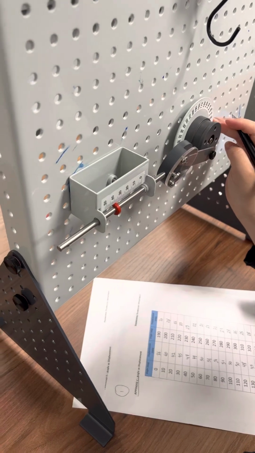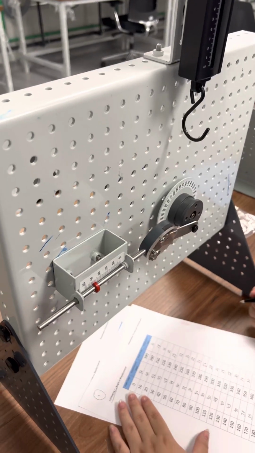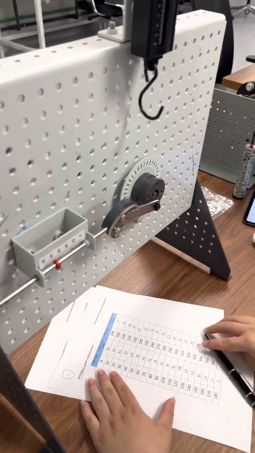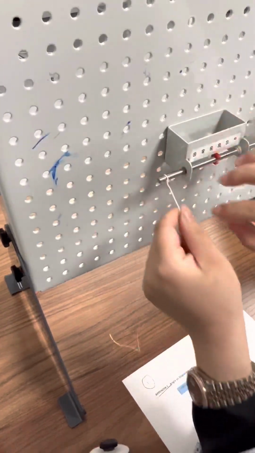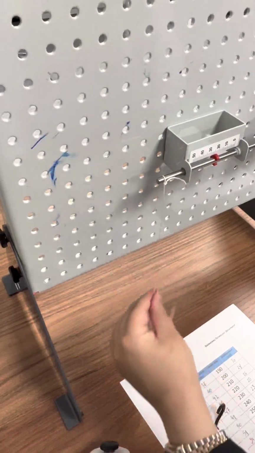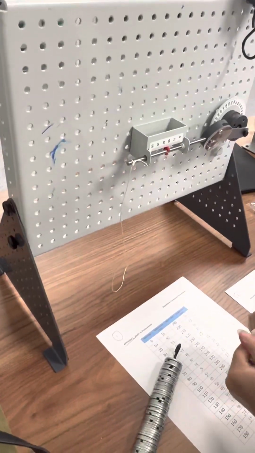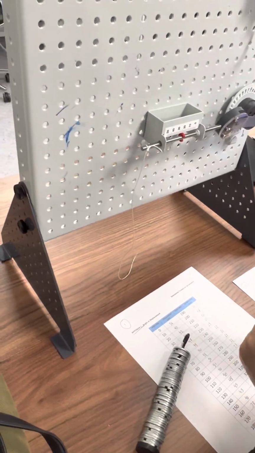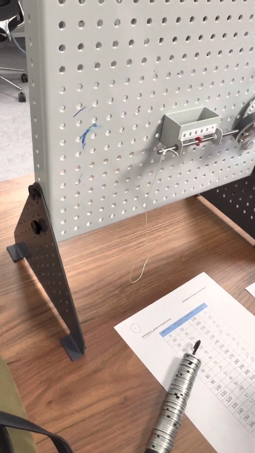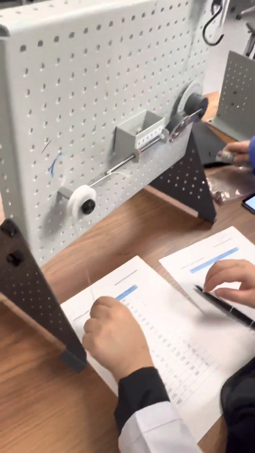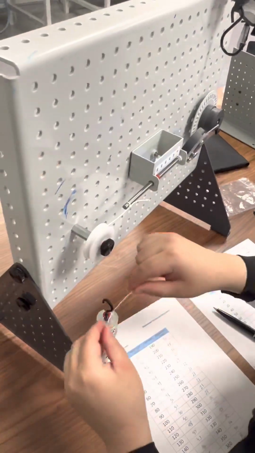Then we have to wrap the string around the crank wheel and make sure that the string is under tension. Now for the weight hanger, make sure that the total weight is 500 gram. If not, add or remove until 500 gram is reached. Next, cut another piece of string and tie one end to the slider rod and the other to the weight hanger while running the string over the pulley.